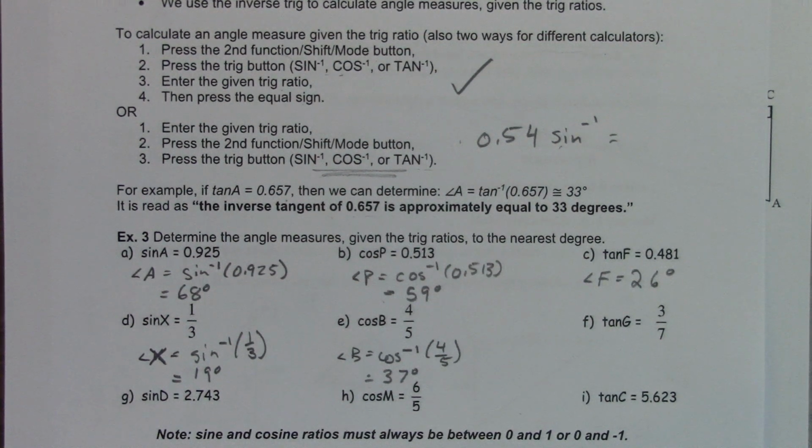Yeah, it should be 37. I'm getting it. I'm not getting it. Did you get it? Make sure you have 4 over 5 in brackets. The full value in brackets. The fraction in brackets.